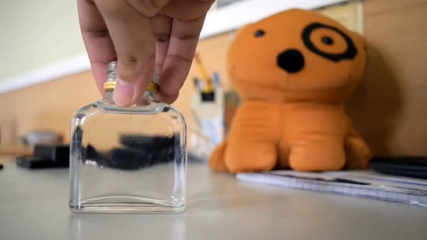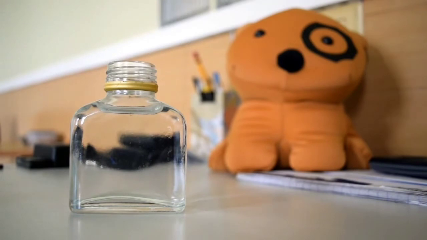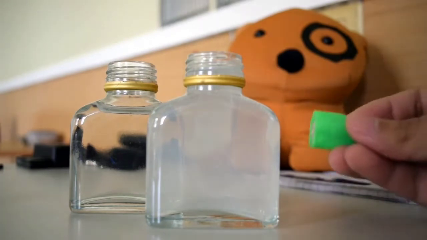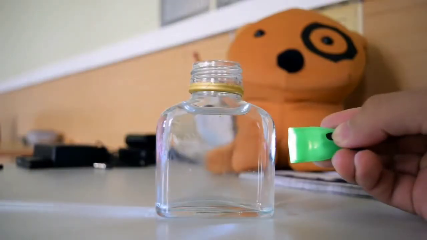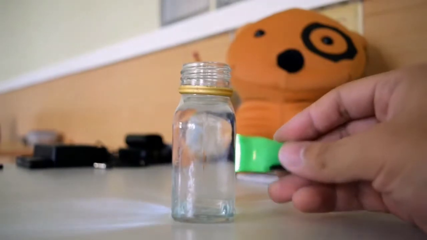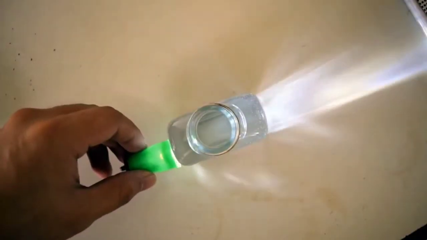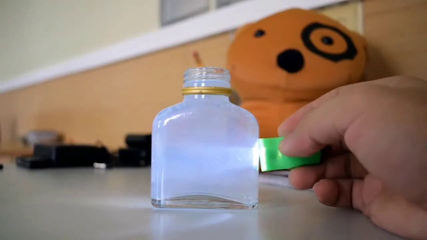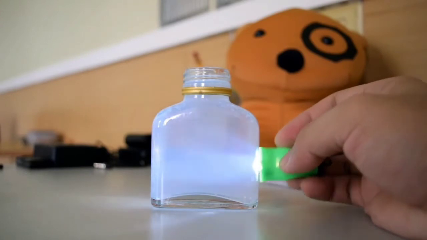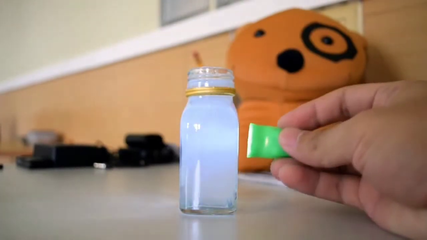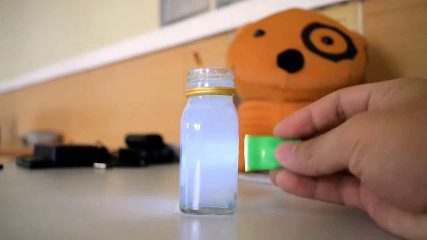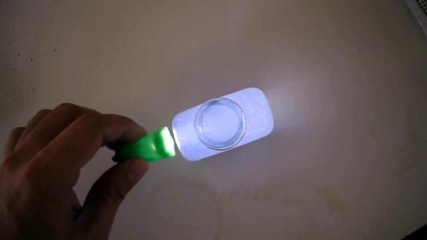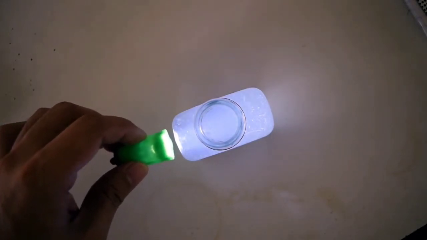For example, in muddy water, the dispersing medium is water, while the colloidal particles are the grains of sand and clay. For this experiment, we're going to need 2 glass bottles, one filled with water and the other filled with water and some soap. We're also going to need a flashlight. As you can see, when light is shone through the bottle with water, you can't see the beam of light passing. Moving to the bottle with the soap and water, you can see the beam of light passing through the bottle. This is what's known as the Tyndall effect, and it is caused by the reflection of light by very small particles in the medium. In this case, it's the soap particles in the water.